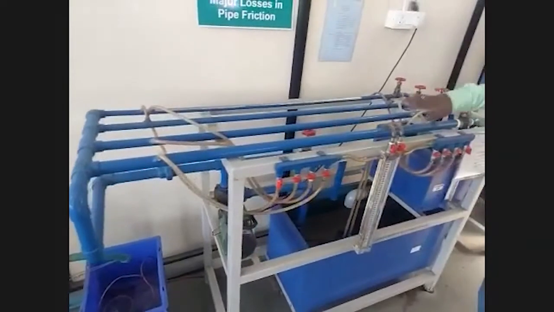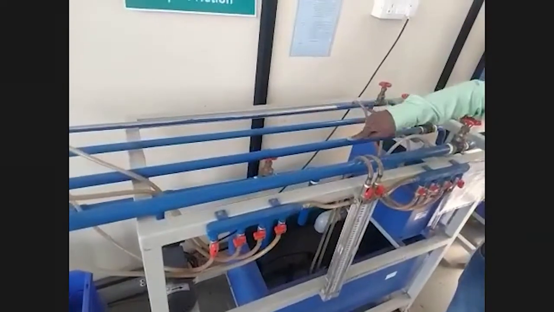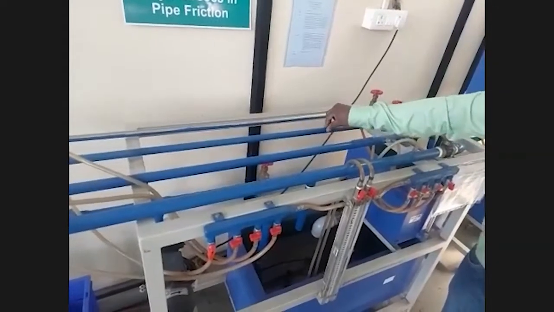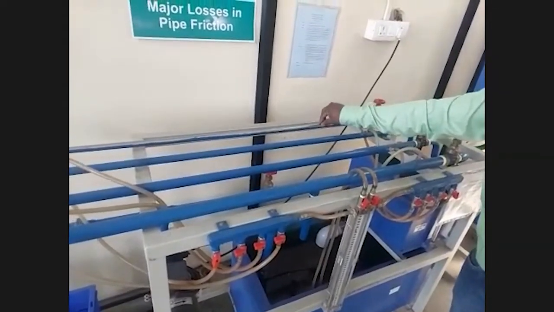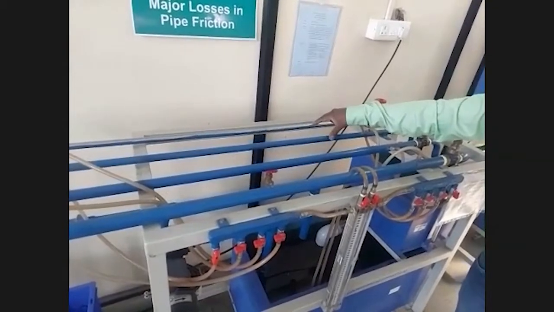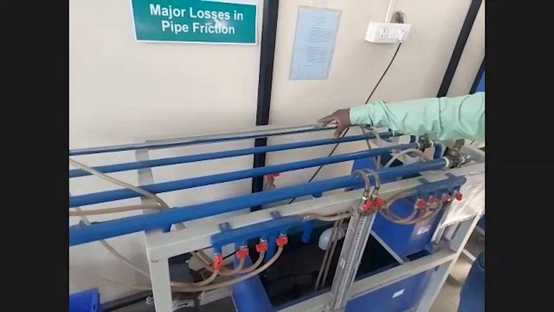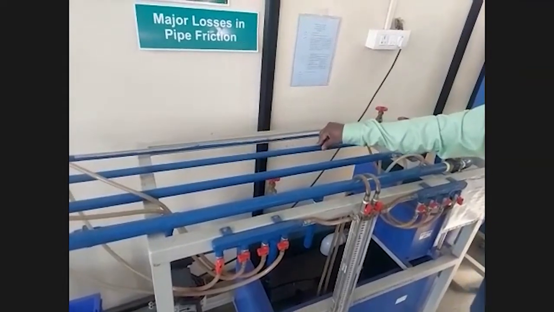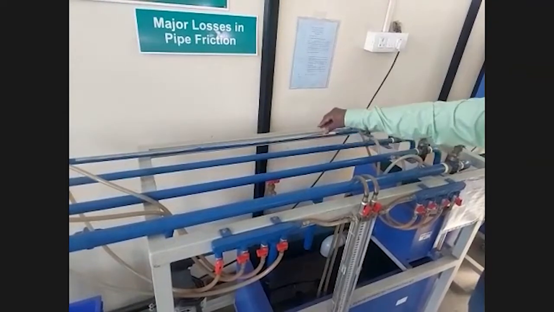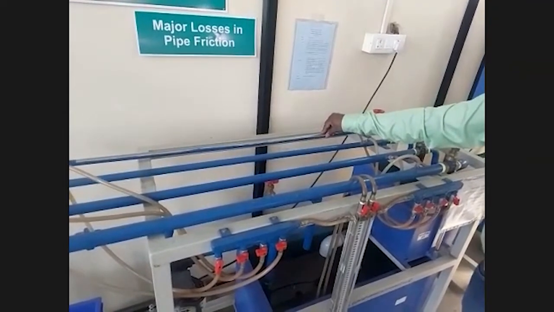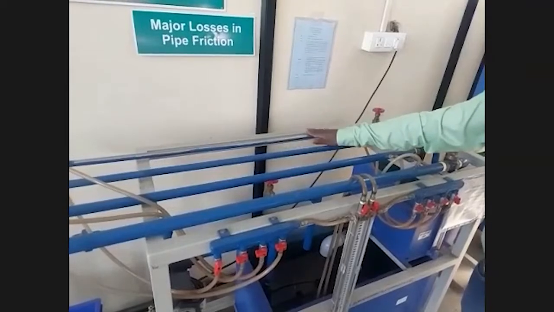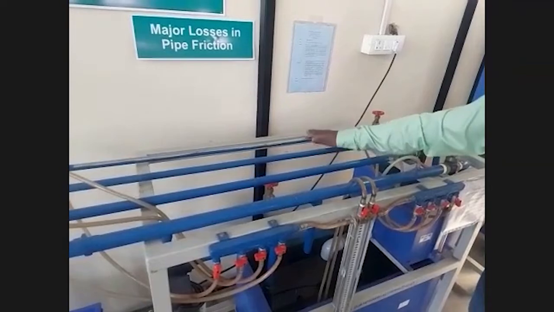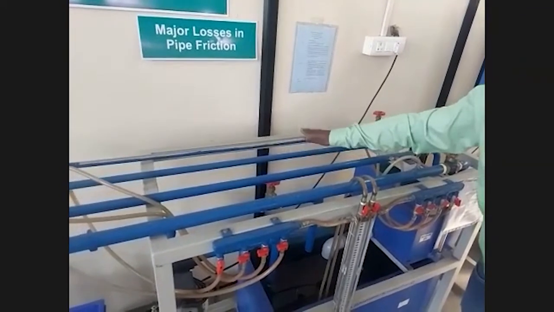This is pipe number one, pipe number two, pipe number three, and pipe number four. By just observation, we can say that pipe 3 and pipe 4 have the same diameter. The difference, made to study the major losses, is the material of construction. In pipe number 3, galvanized iron is used, and pipe number 4 is made of stainless steel. Both have the same diameter. So what if the material of construction is changed? What will be the major losses we can observe through pipe number 3 and pipe number 4?